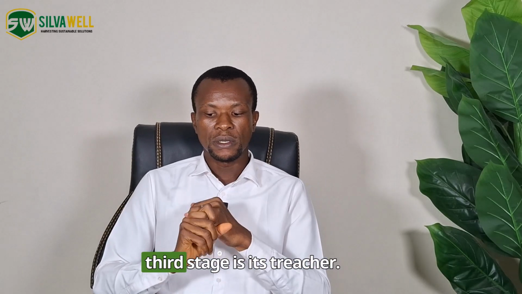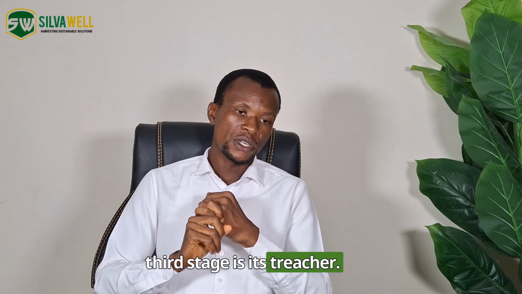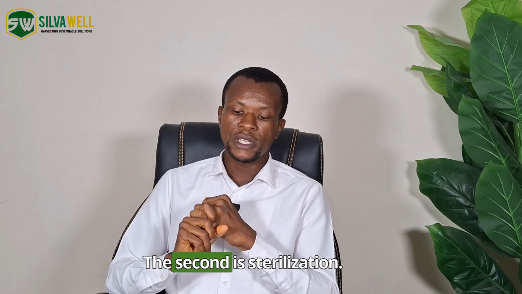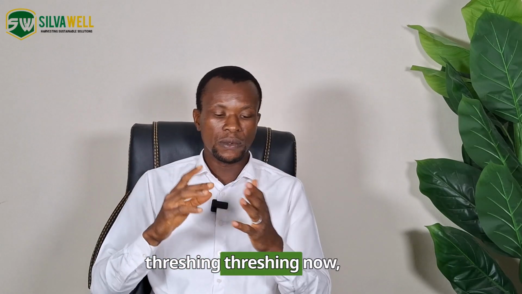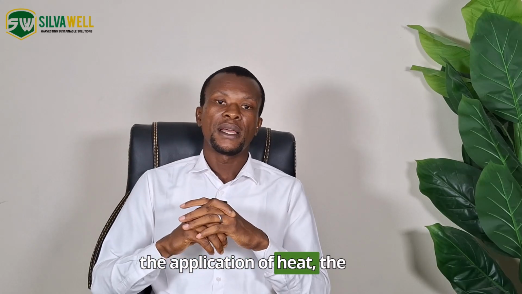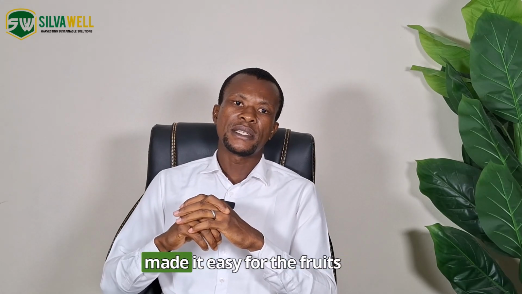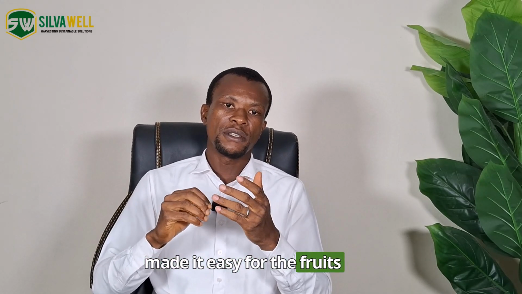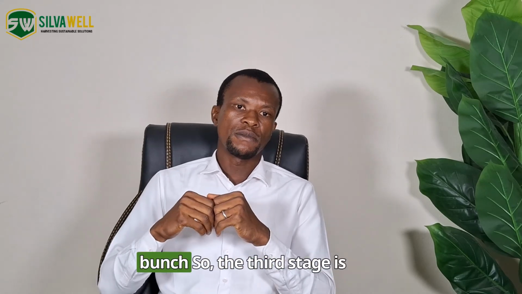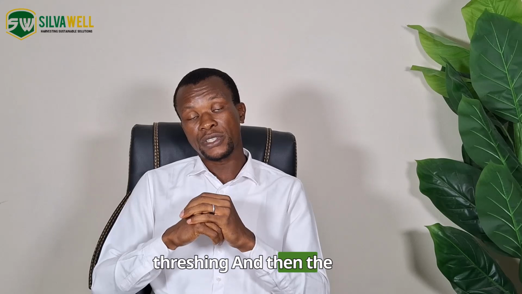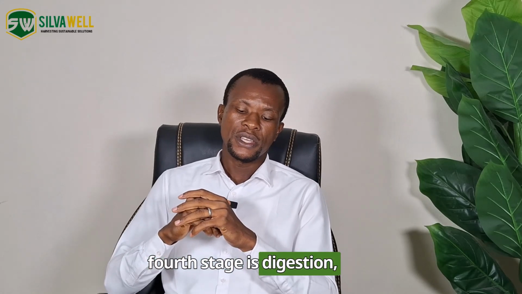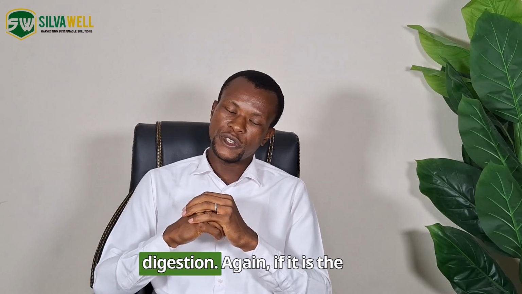Now, the third stage is threshing. So the first is reception, the second is sterilization, and then after that, threshing. Threshing now, the application of heat has made it easy for the fruit to be detached from the bunch. So the third stage is sterilization and threshing rather, and then the fourth stage is digestion.